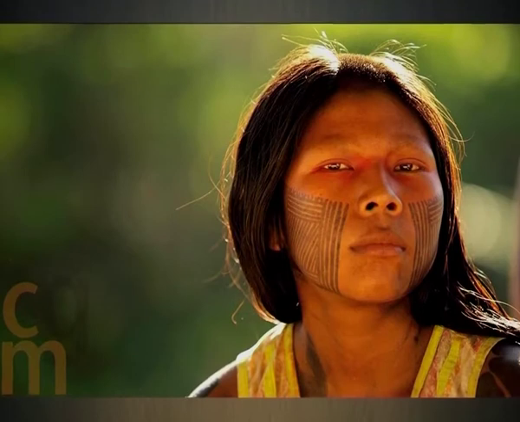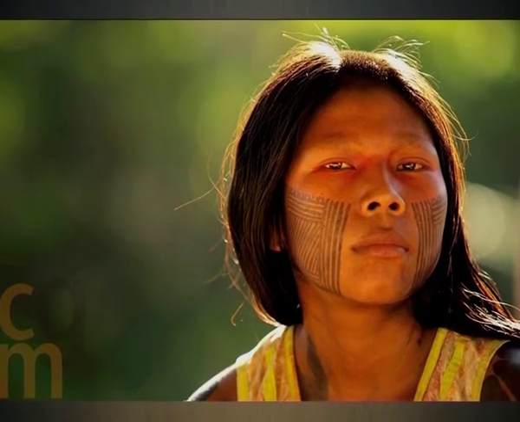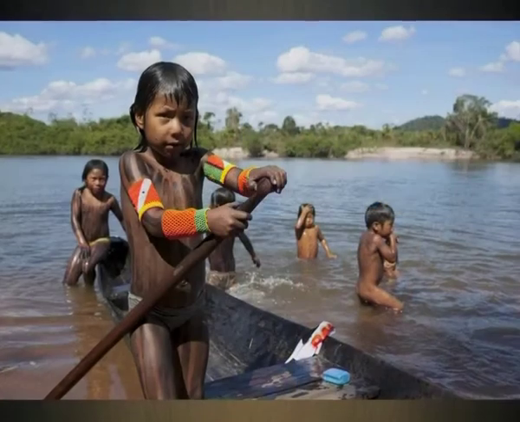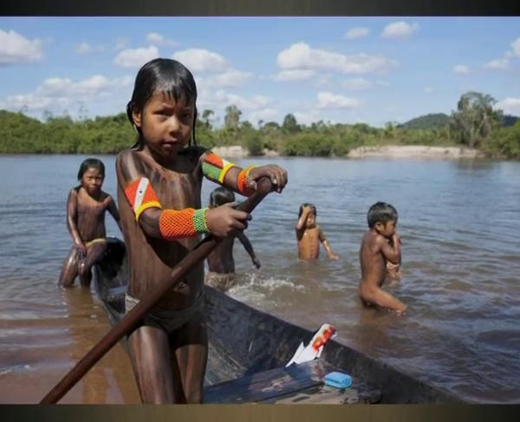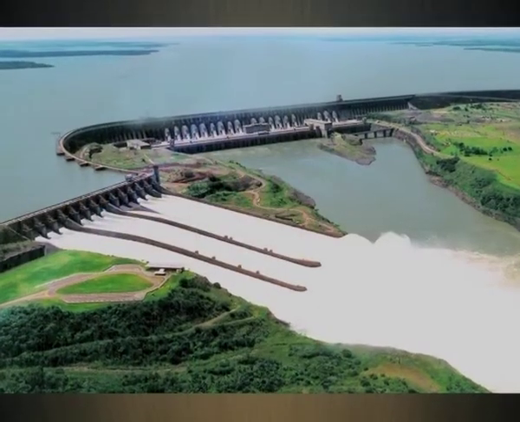One of the projects she is most dedicated to is documenting the ecosystems and communities that will be impacted by the construction of the Belo Monte Dam in Brazil.